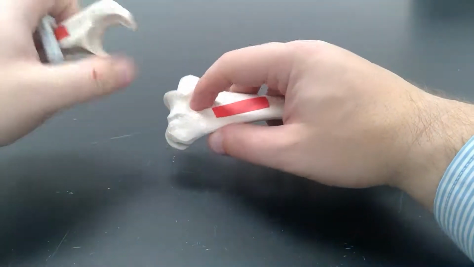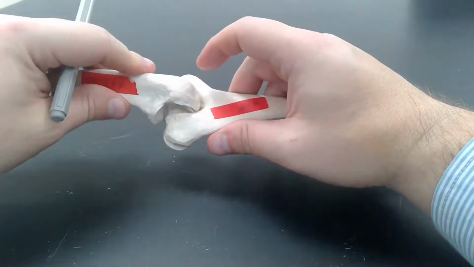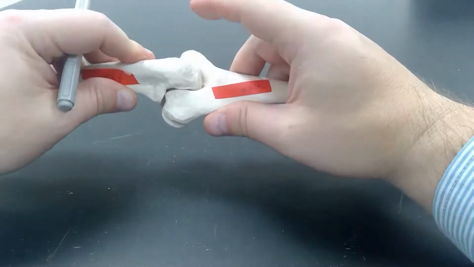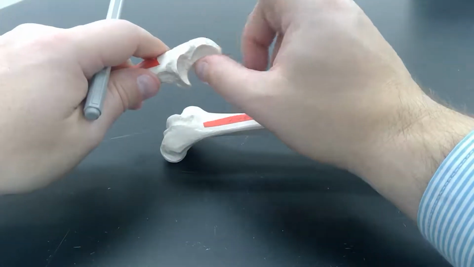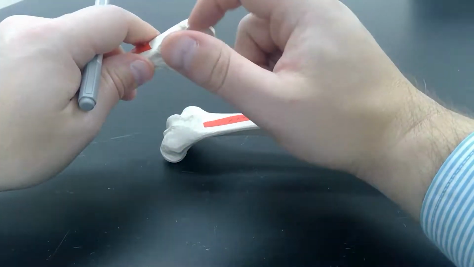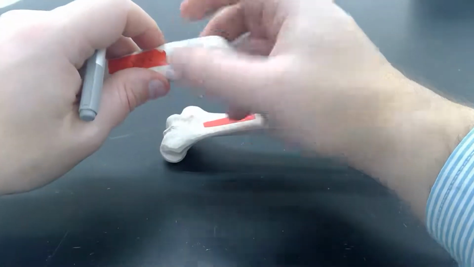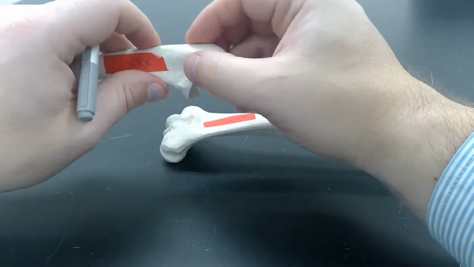So you can look at here, olecranon fossa. Ulna sits in the olecranon fossa. Just like that. Which means that this guy here is the olecranon process of the ulna. So this whole thing here is the head. This is the head of the ulna.